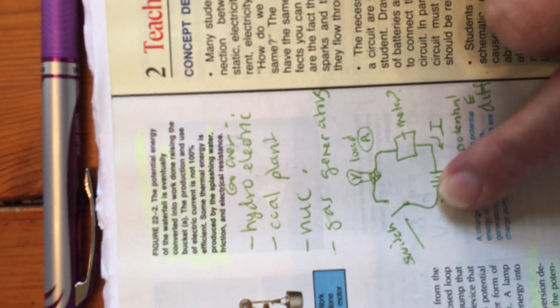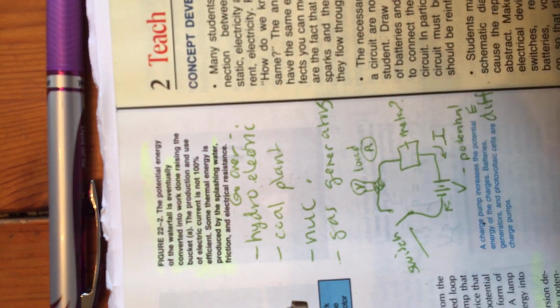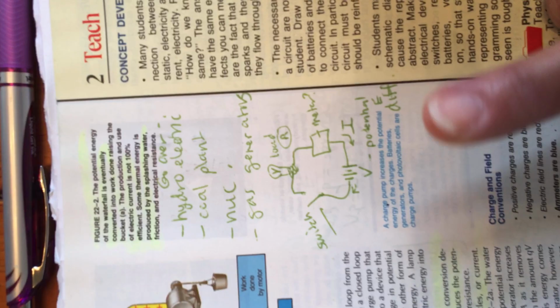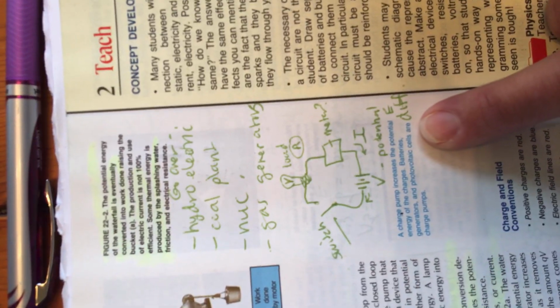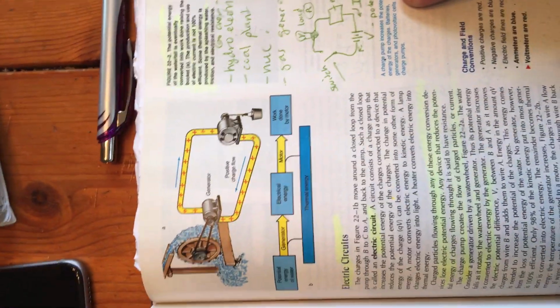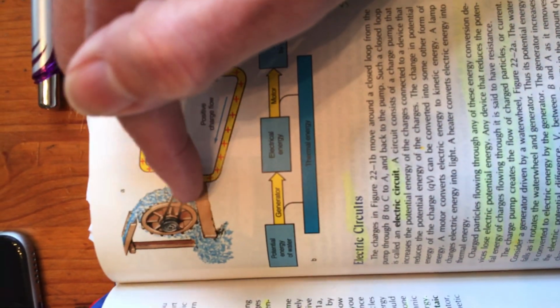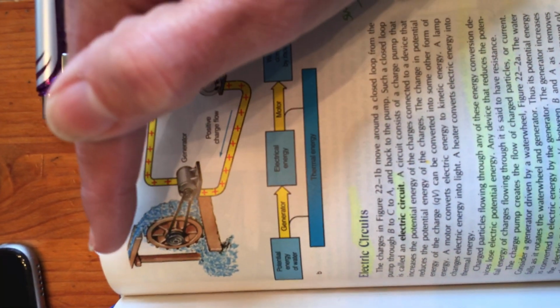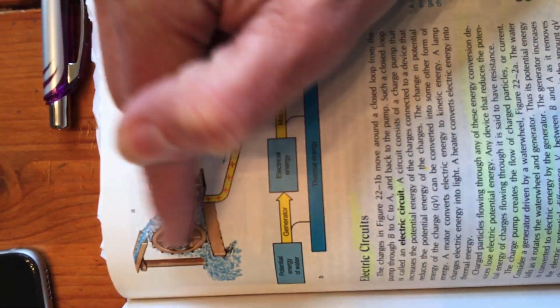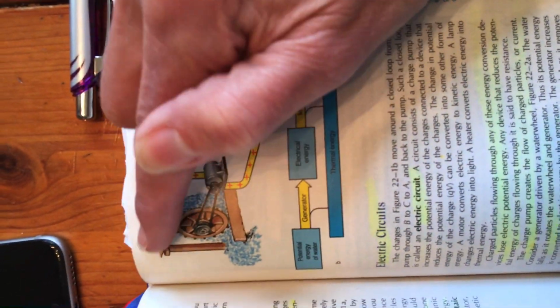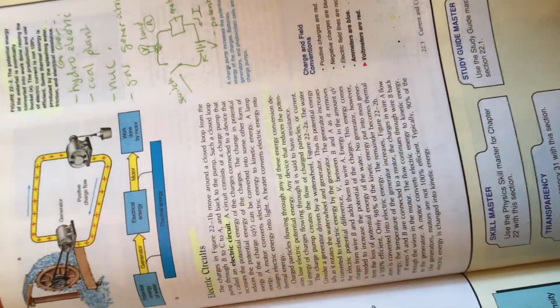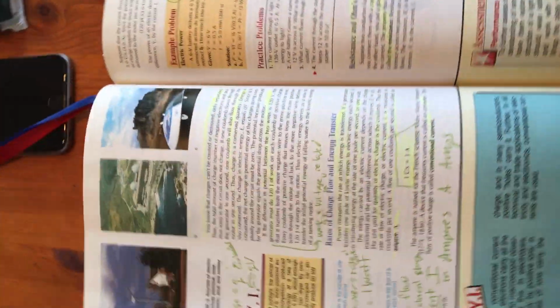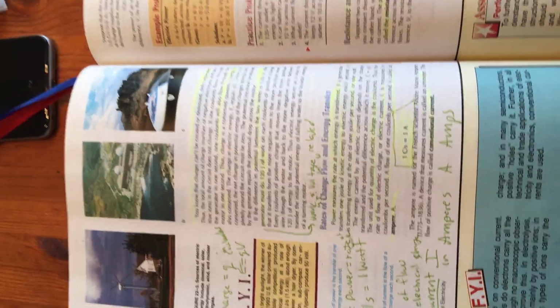You can measure the current as it's going by, or the voltage. Voltage is a potential electrical energy difference. You can think of current as the flow and voltage as the differences in levels that causes the flow. Okay, and I know some of that's sort of hard to get your head around, but the more you do it, the more it'll make sense.